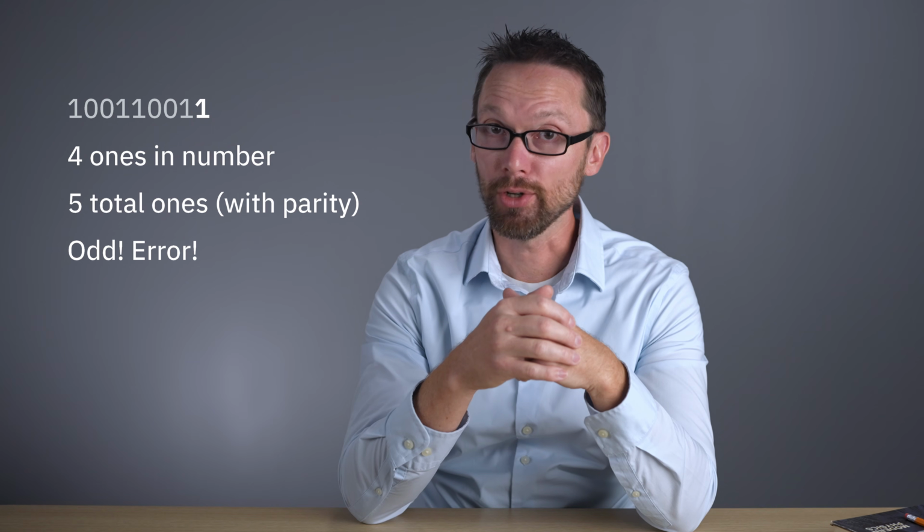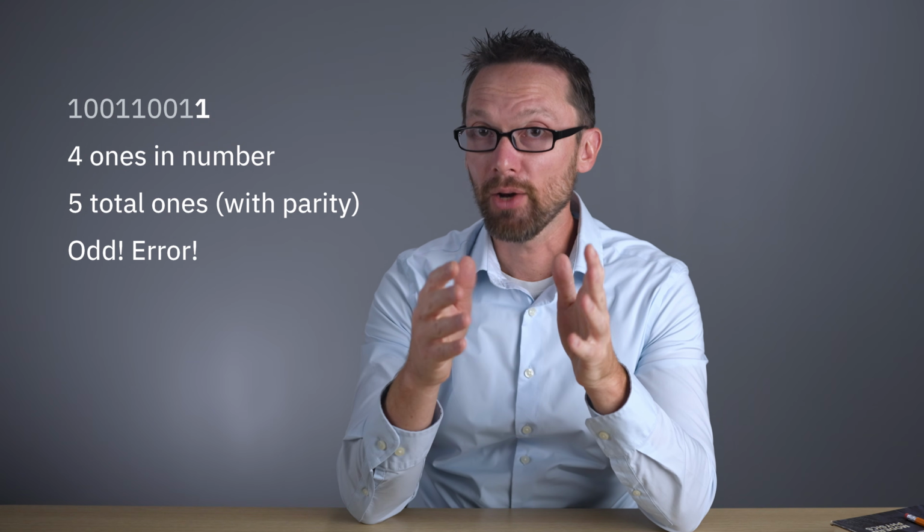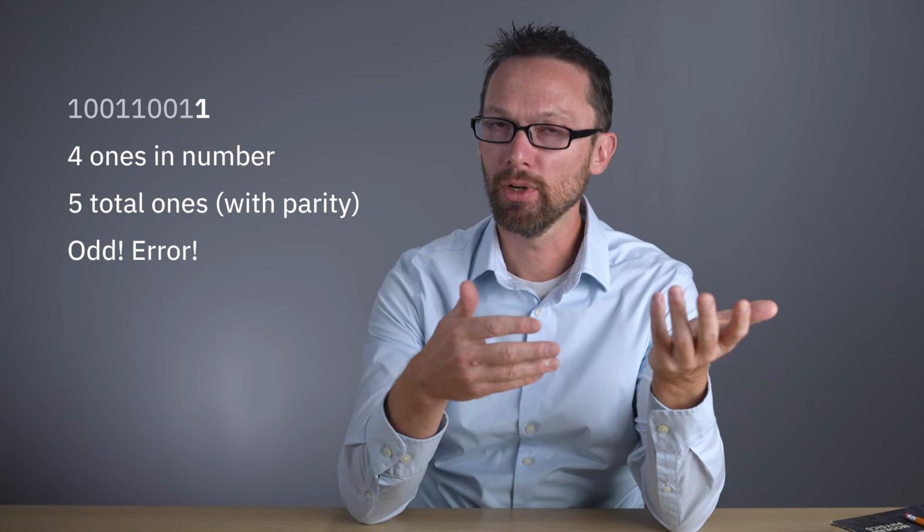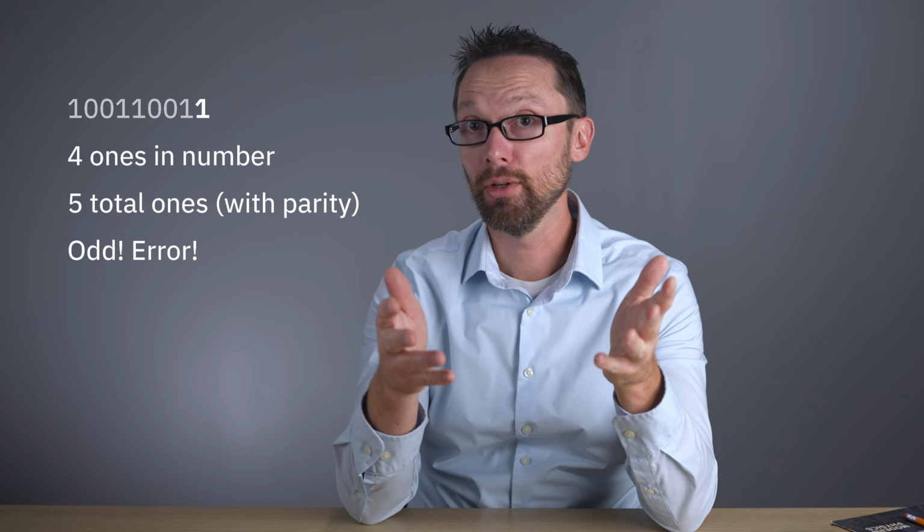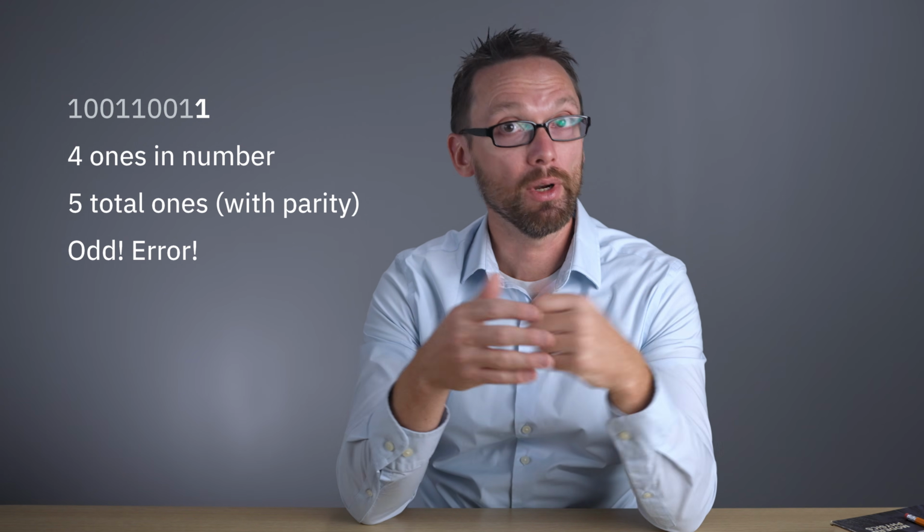So if we come back to use that number later and find this number, for example, which has only 4 ones in the number itself, but a parity of 1, then we know an error has occurred. With just a single parity bit, we can't recover the correct number. This only tells us that an error occurred. But if we saved 2 copies of the number and they disagree due to an error, this process could tell us which one might be correct. There are also parity checking schemes that are much more complex than this, which allow for data correction.